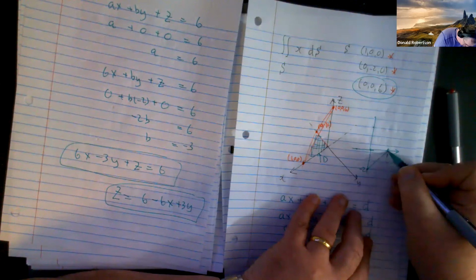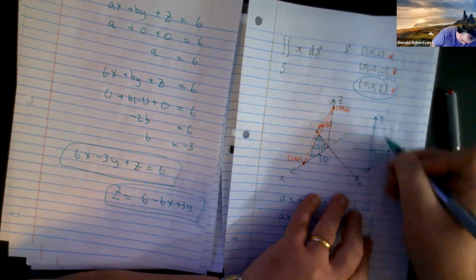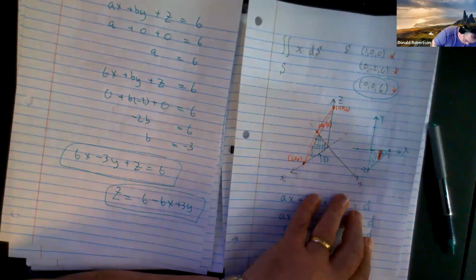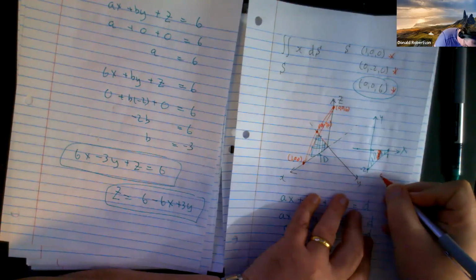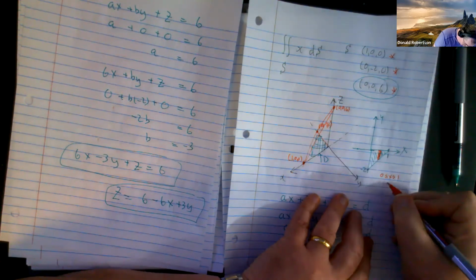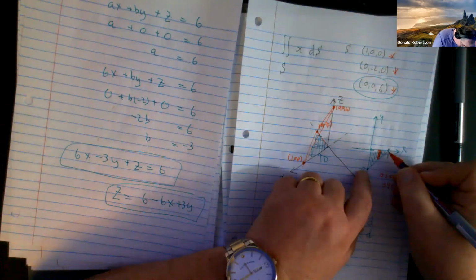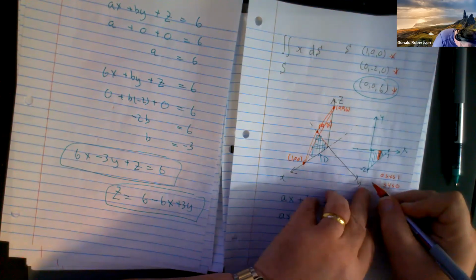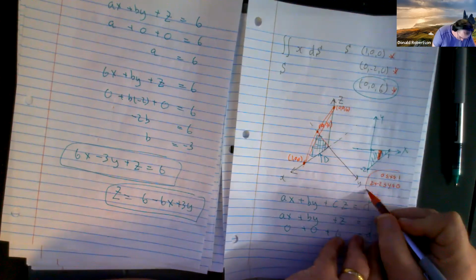So the region we're talking about when you reorientate it is this region. And if I do my little vertical rectangle, I can tell you that x goes from 0 to 1. And that y goes, well, it finishes at 0. And this straight line here is 2x minus 2. So that's my region D.